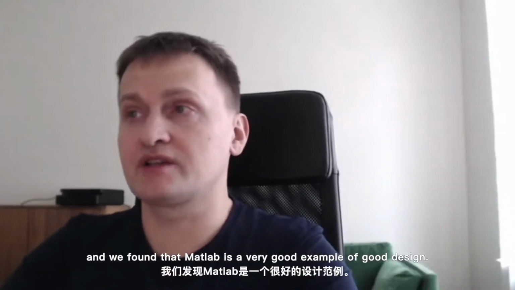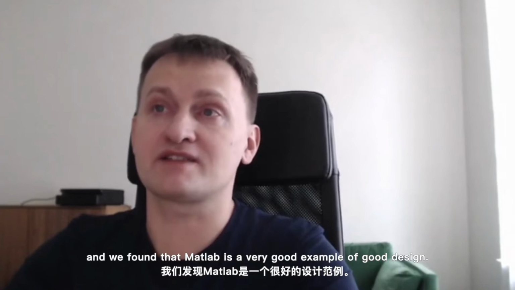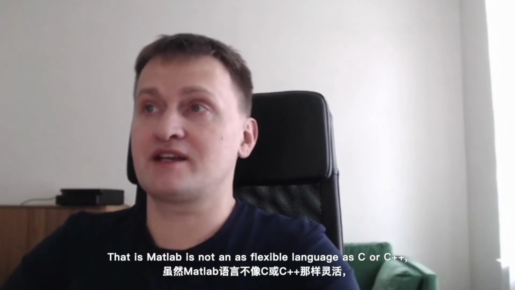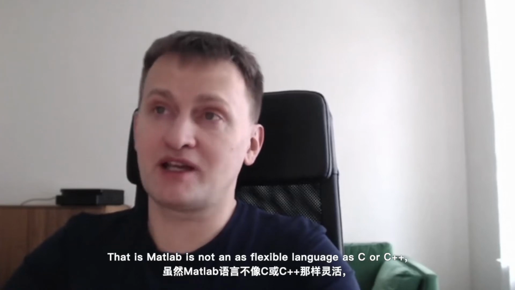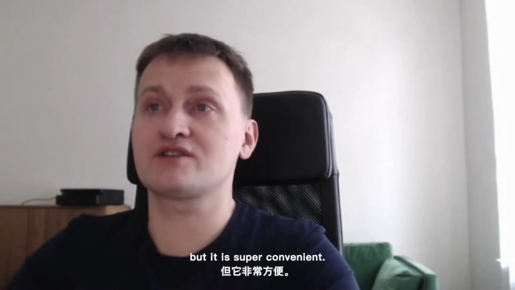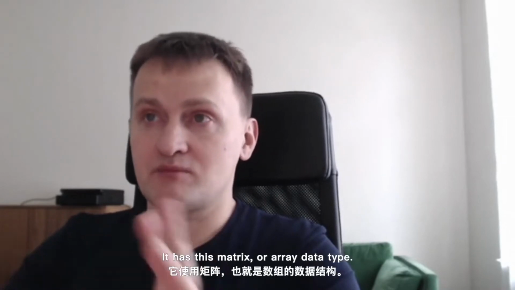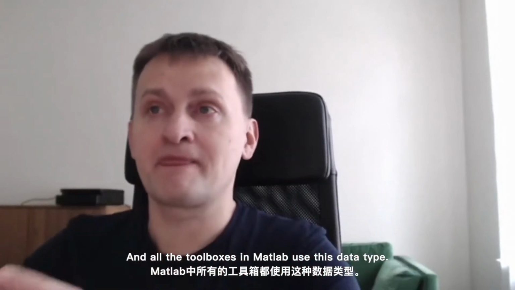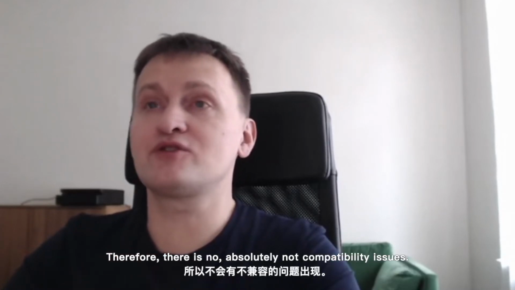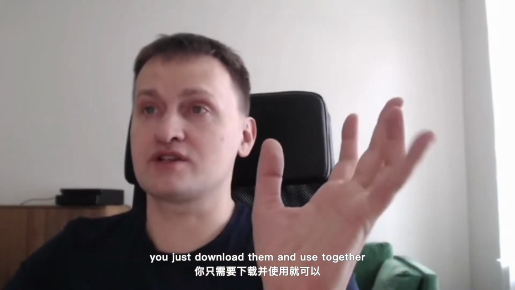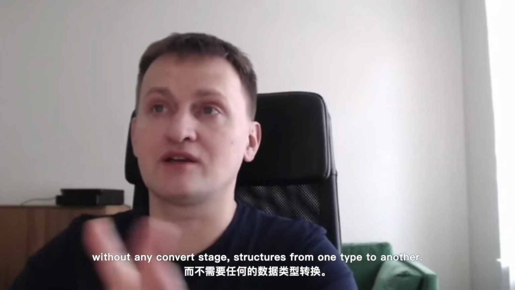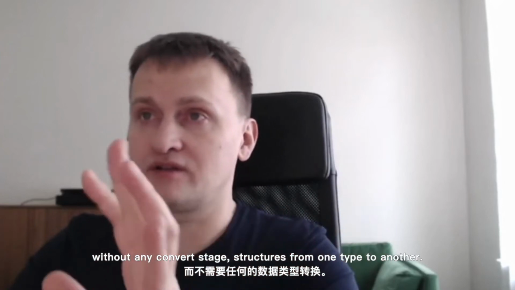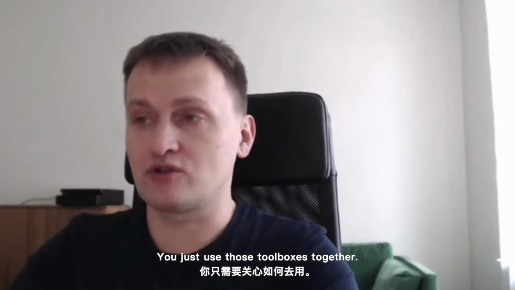So we looked around for a source of inspiration, and we found that MATLAB is a very good example of good design. MATLAB is not as flexible a language as C or C++, but it is super convenient. It has this matrix or array data type, and all the toolboxes in MATLAB use this data type. Therefore, there are absolutely no compatibility issues. If you want to use two toolboxes, you just download them and use them together without any need to convert data structures from one type to another.